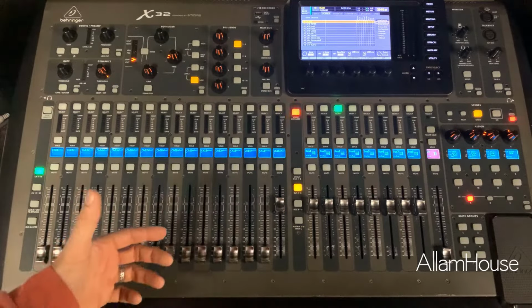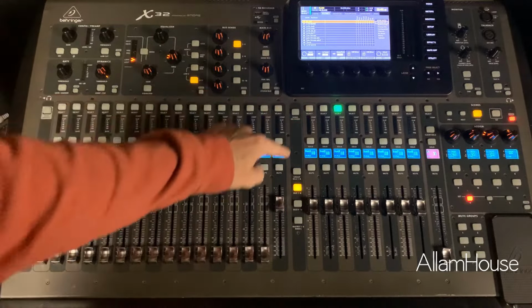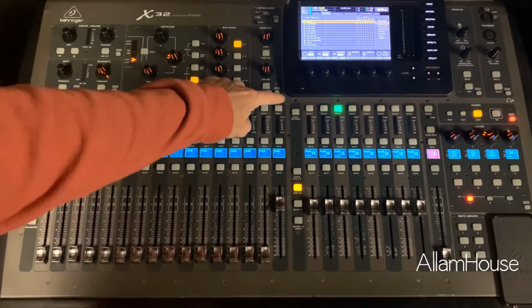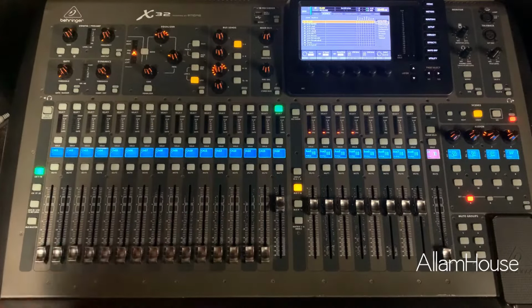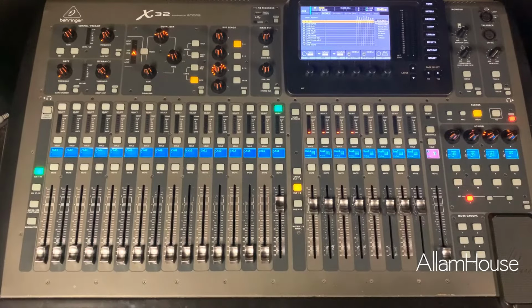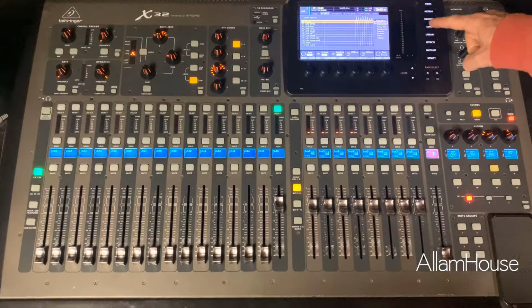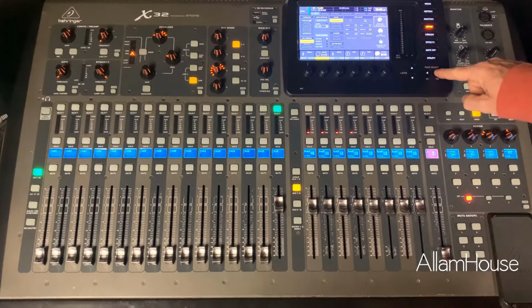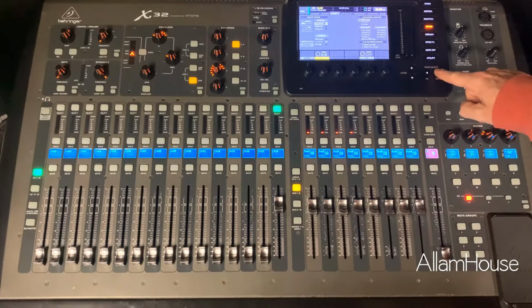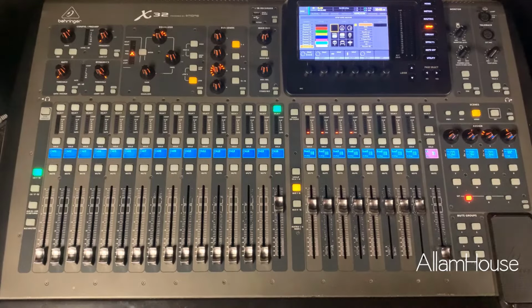Now if I go back out here, if you want to label channel 16 to be click track, how would you do that? We would go over here to the setup button. We can mouse over to the different tabs, and there's one that says name and icon.